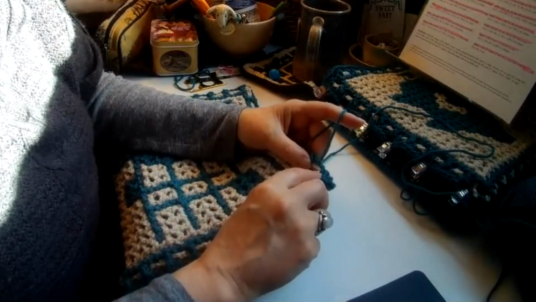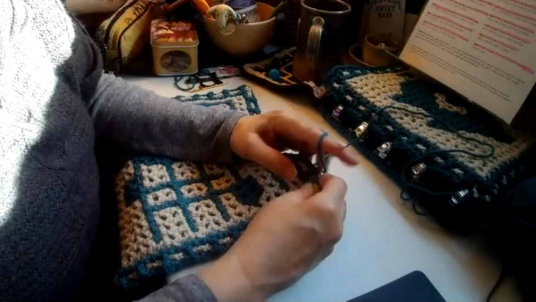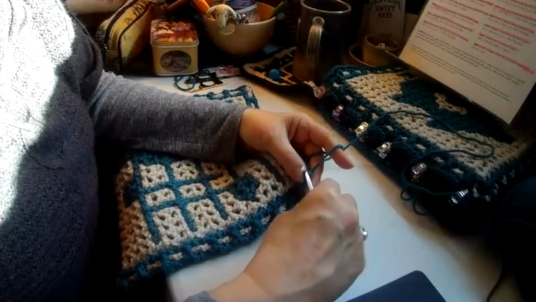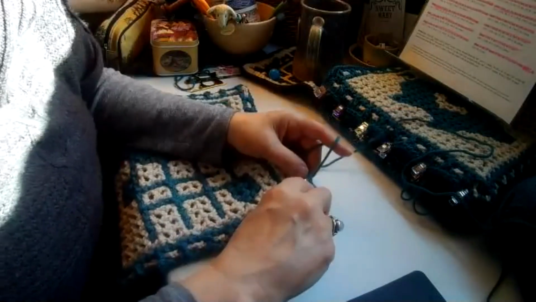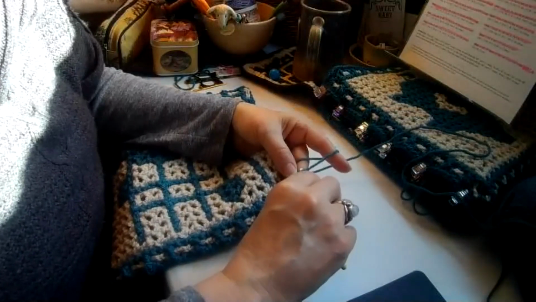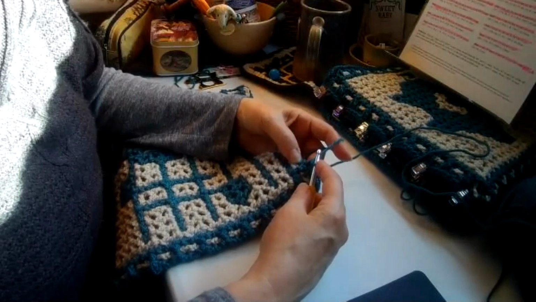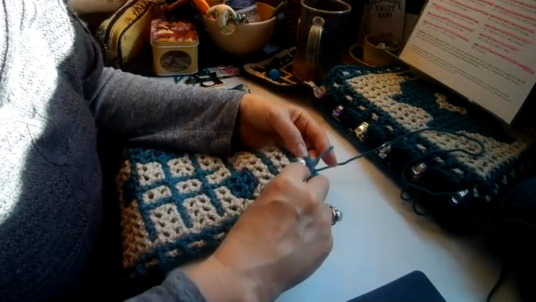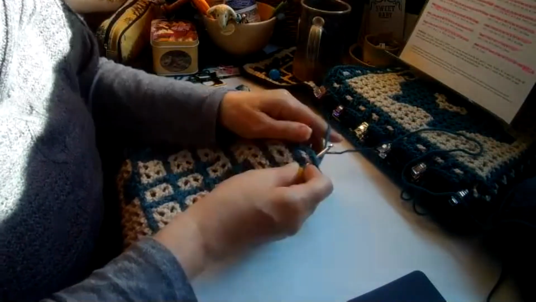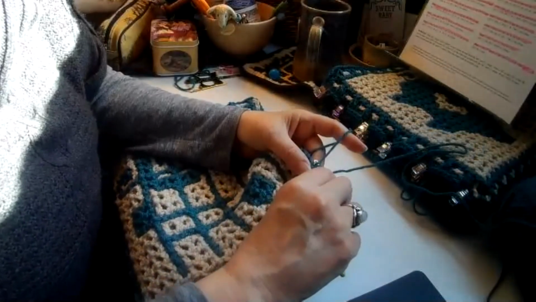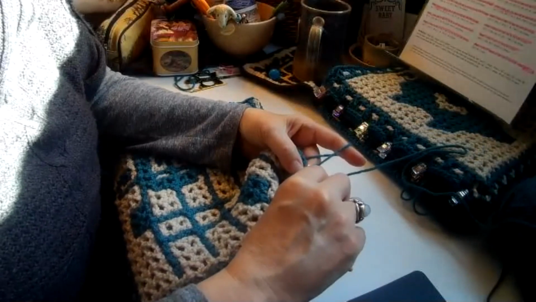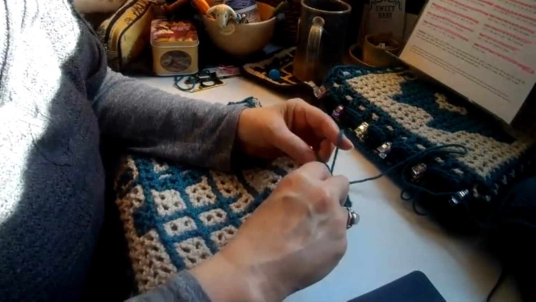I'm going to draw up my loop and complete that half double crochet. Single crochet, half double crochet. Single crochet into that main color, half double crochet around both layers of the border of the edge. Single crochet.